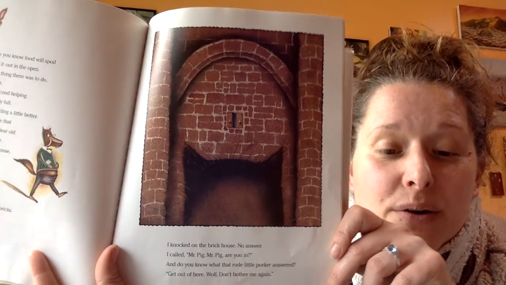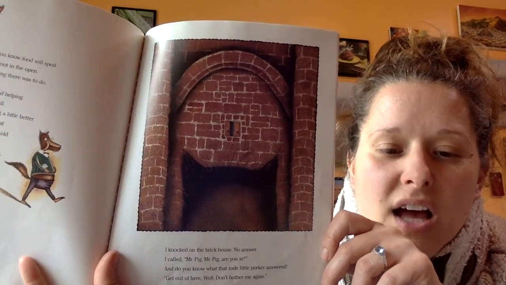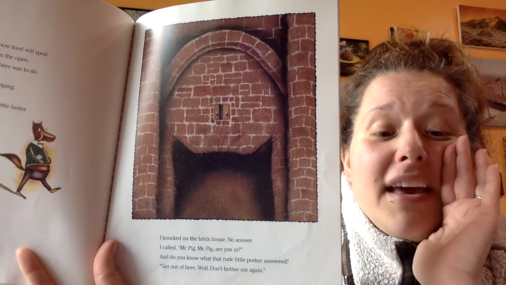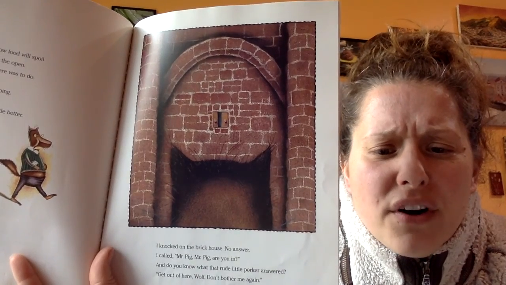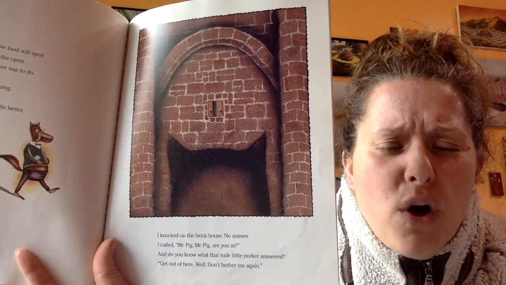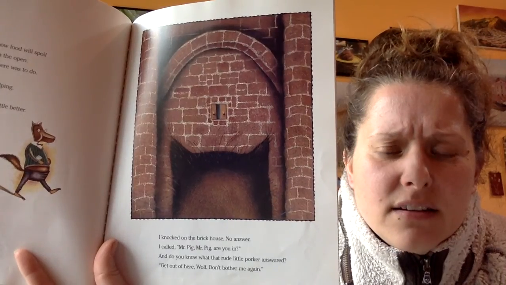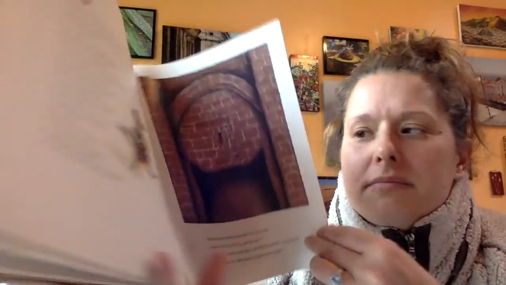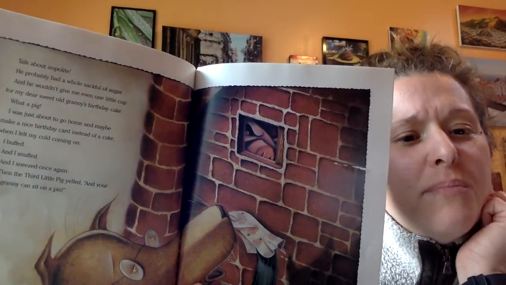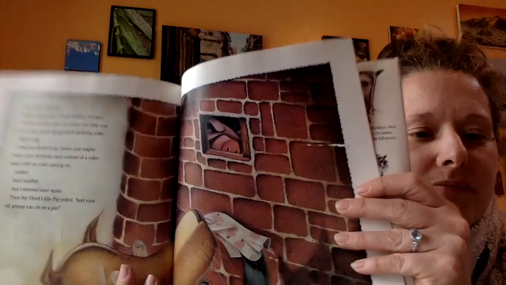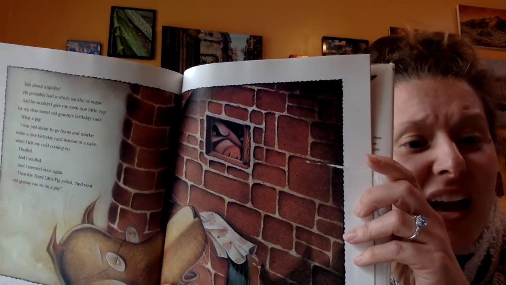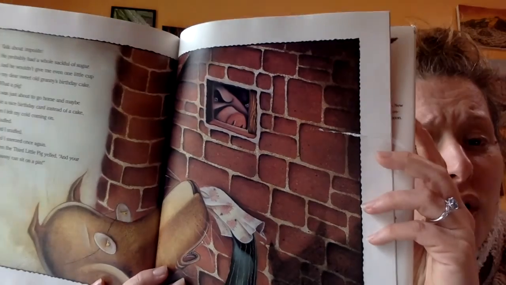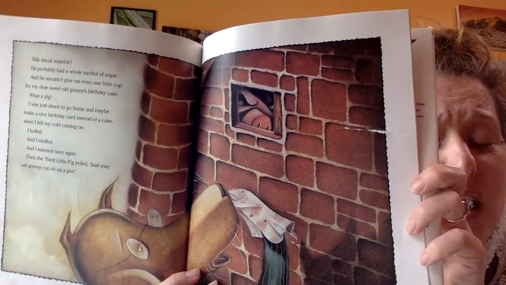I knocked on the brick house. No answer. I called, Mr. Pig, are you in? And do you know what that rude little porker answered? Get out of here, wolf! Don't bother me again. Talk about impolite. He probably had a whole sack full of sugar, and he wouldn't give me even one little cup for my dear sweet old granny's birthday cake.